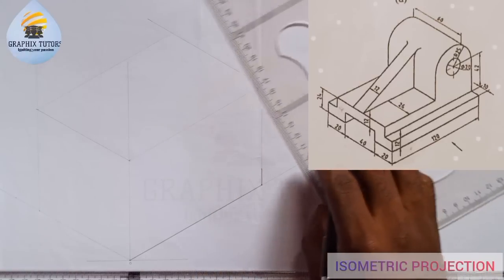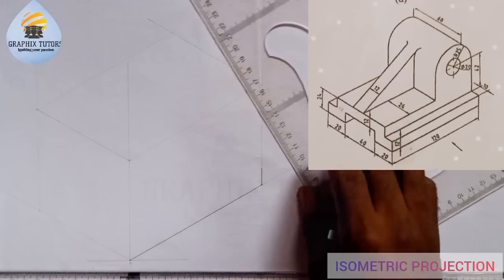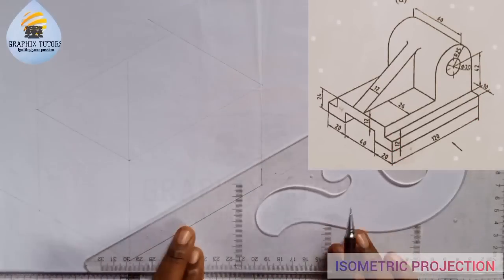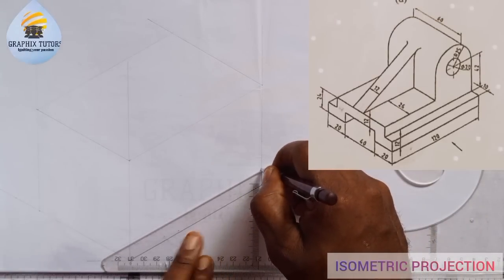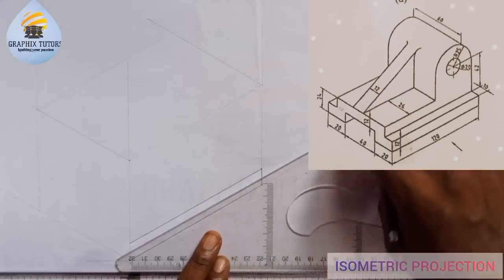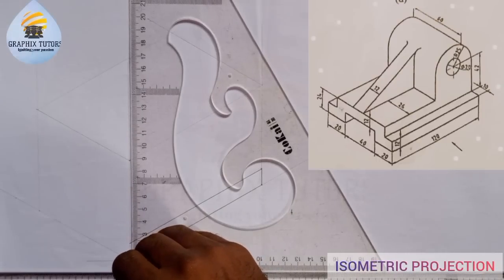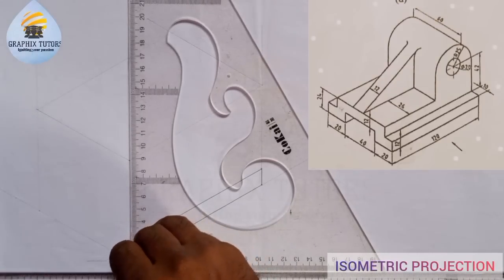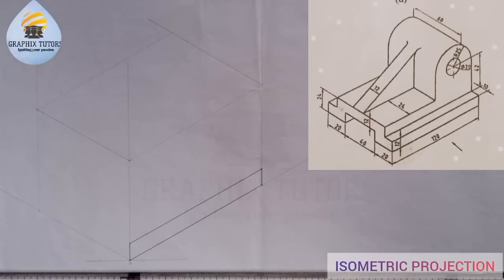right? And from here to here is from here to somewhere around here, I'm going to thicken it this way. And I'll close it up. Is that okay? Now the next thing I'm going to do is this.